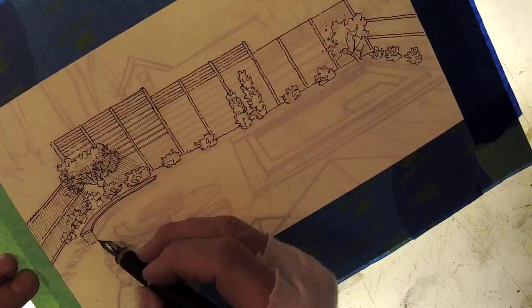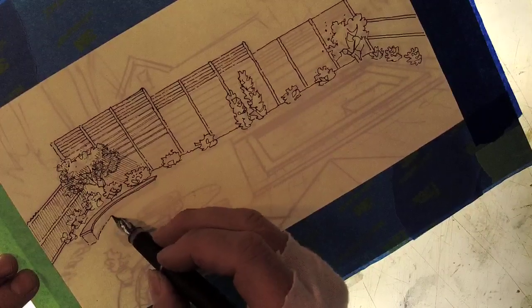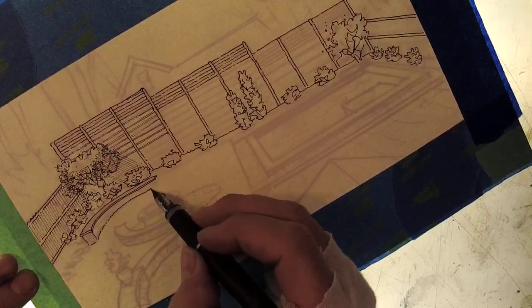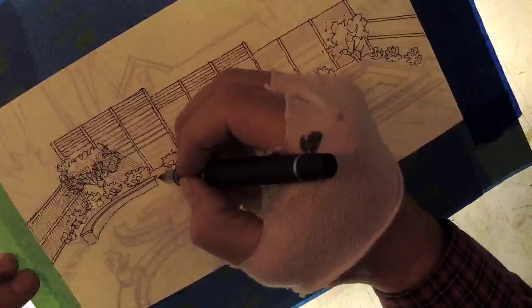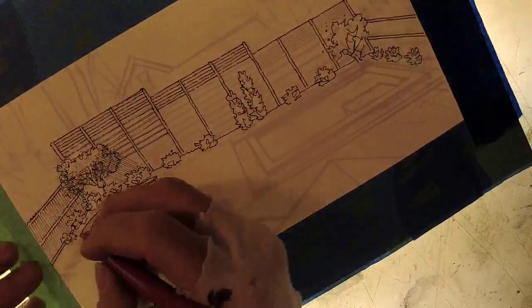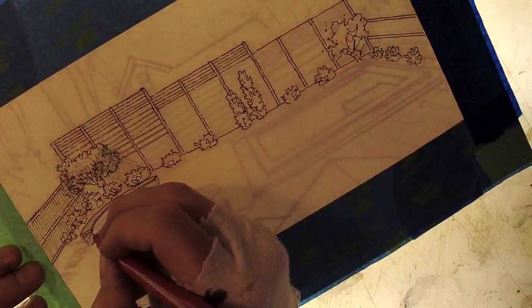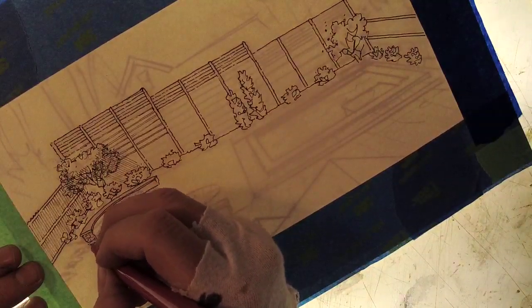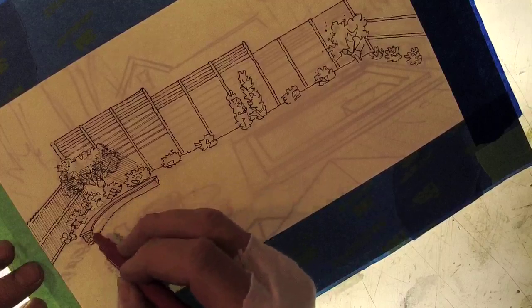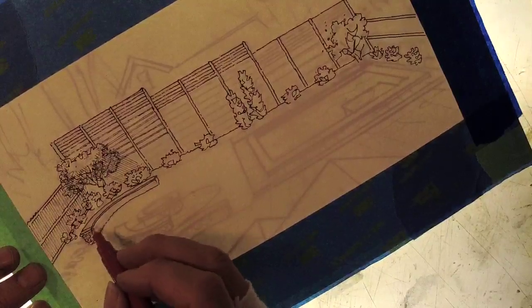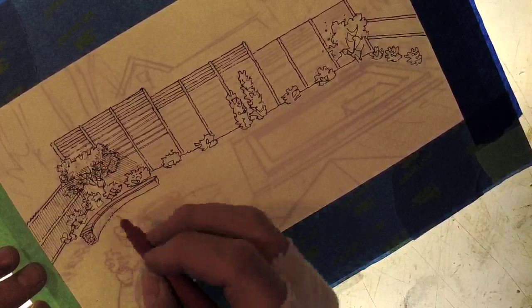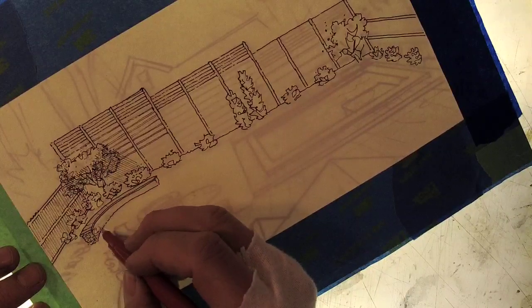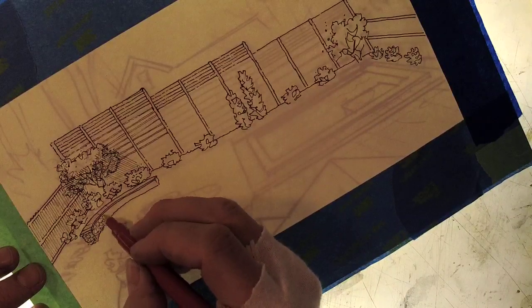Now, on stonework, like these walls, I think the hand-drawn technique is actually better. It's more realistic than a ruler edge, right? Because as you can imagine, the stonework is not perfectly straight. Got little tiny wiggles in it, right?